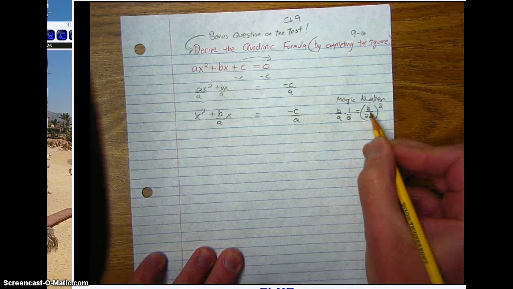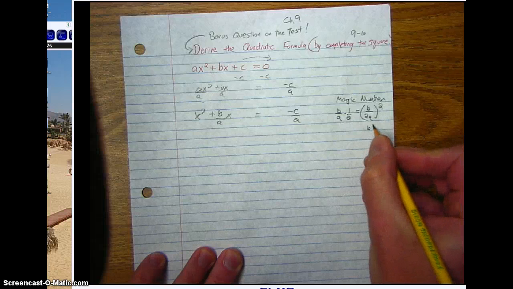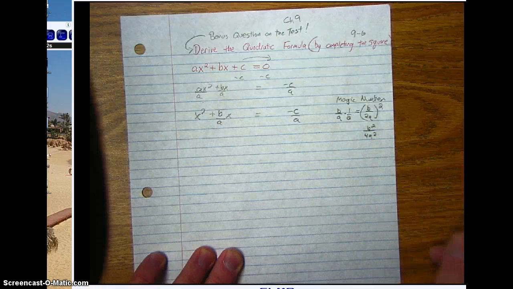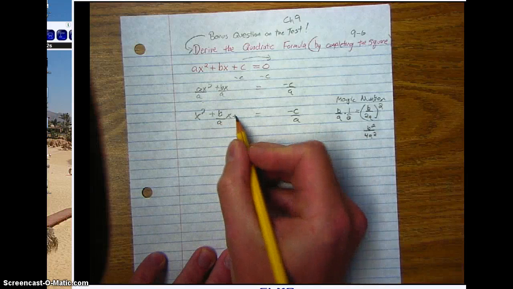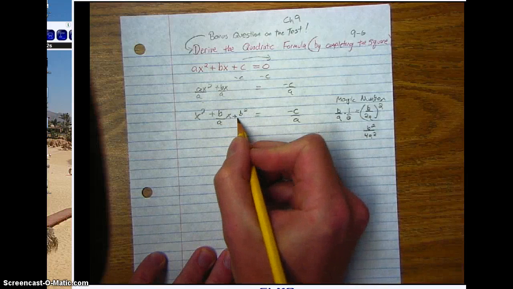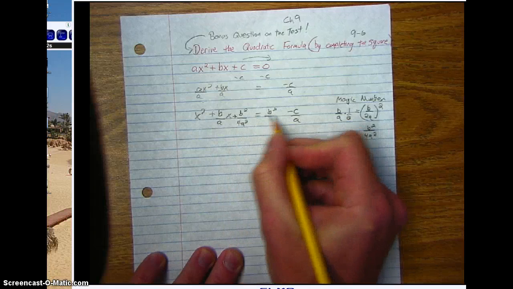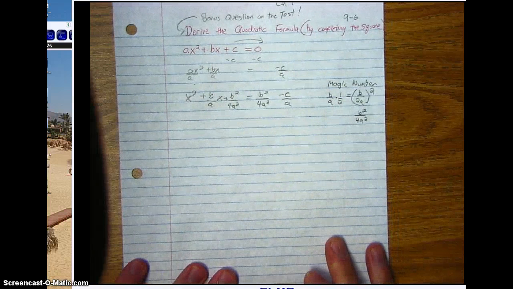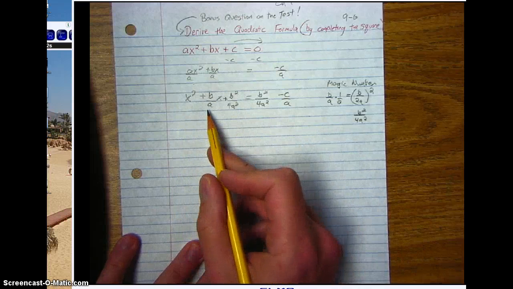And when I square b over 2a, it's b times b, which is b squared, and 2a times 2a, which is 4a squared. That's the number that I'm adding to both sides. So I'll go ahead and do that. Add b squared over 4a squared to both sides. Okay, and the reason we do that is because we can factor this. It doesn't look like it, but we can.